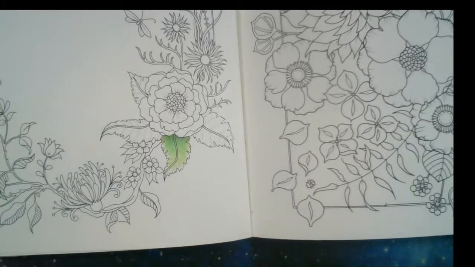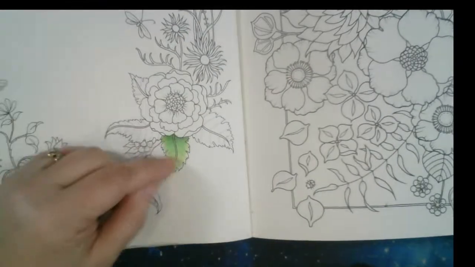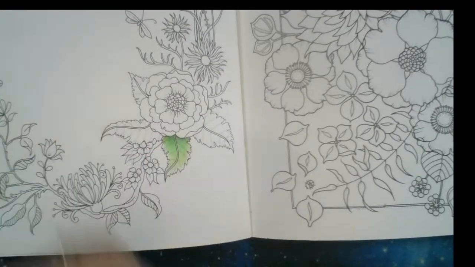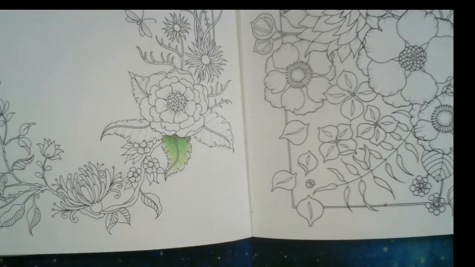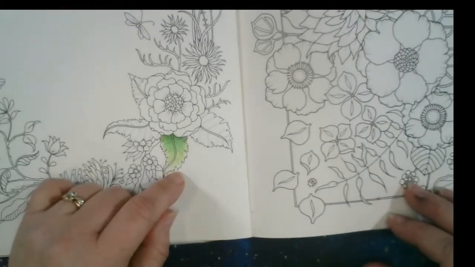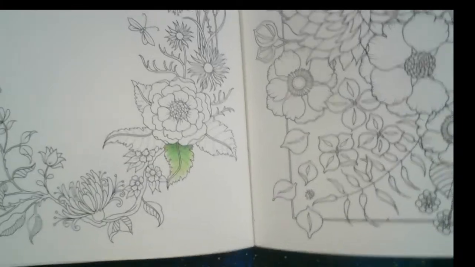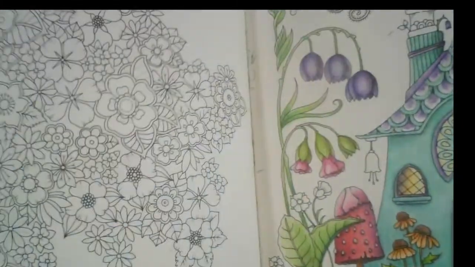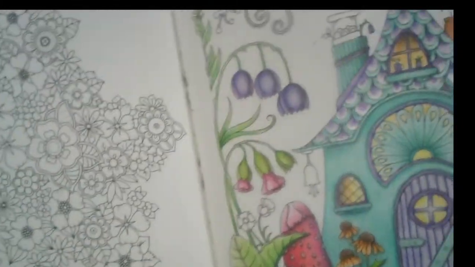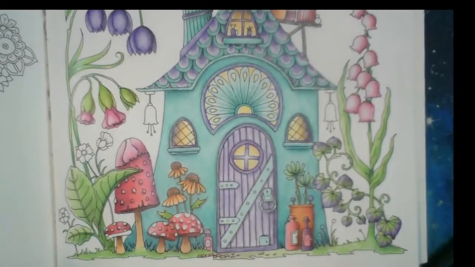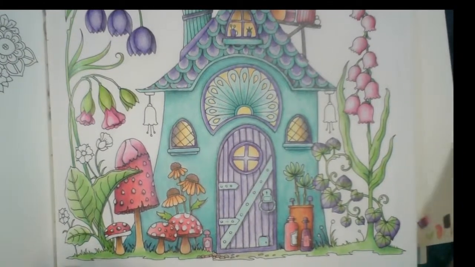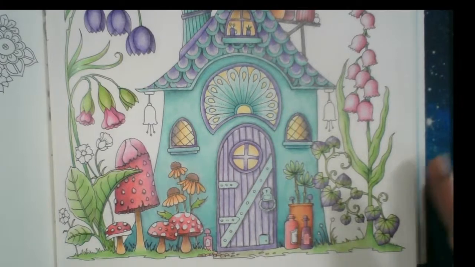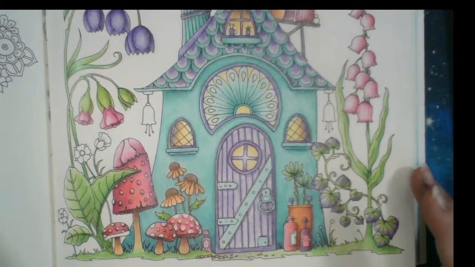So, if I was actually coloring this whole thing, I probably would come further down with that dark, just a little bit. Anyhow, that's how I did that. Over here, I pretty much did that with everything. I just started out lightly and then gradually got darker and darker.